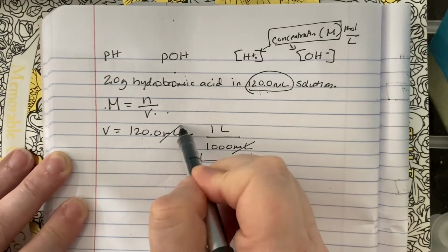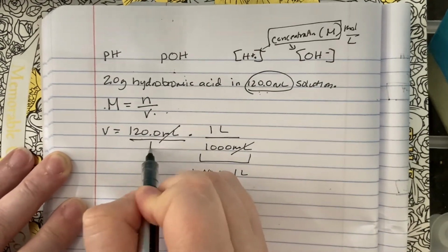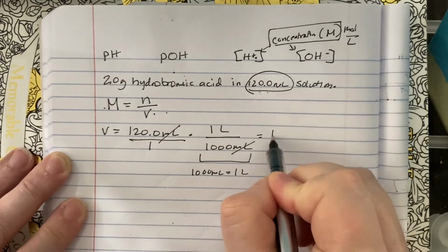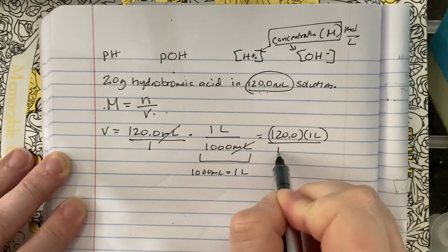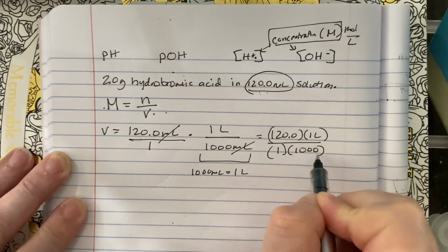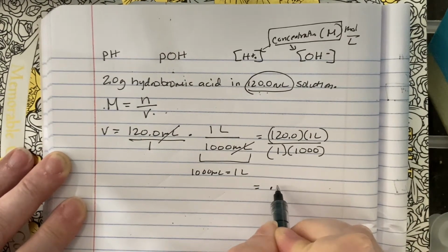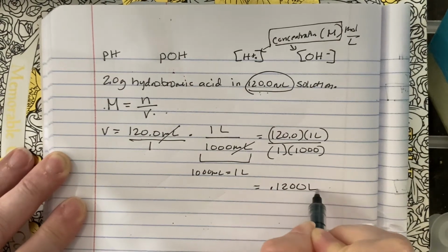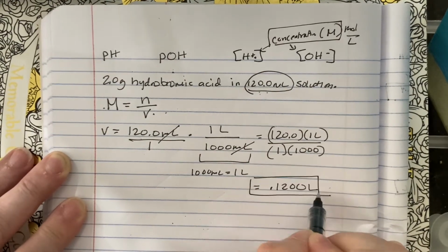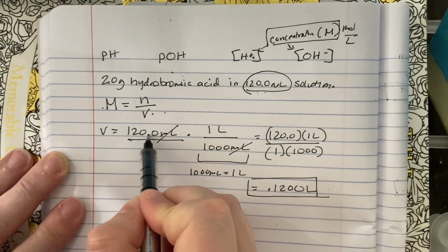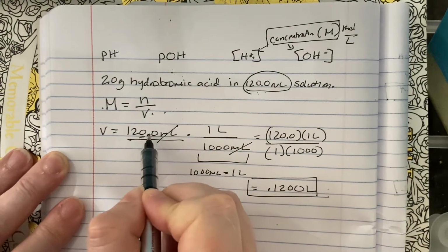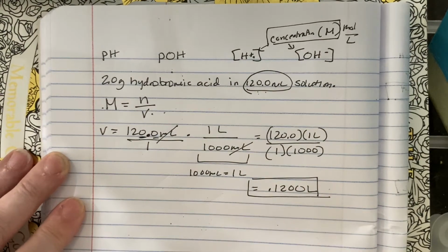Milliliters went on the bottom, so they could cancel with the milliliters in the original. 120.0 times 1 liter over 1 times 1,000. And that's going to give you 0.1200 liters as your final volume for your solution. 4 sig figs, because there's a zero, there's a decimal, so trailing zeros are important.